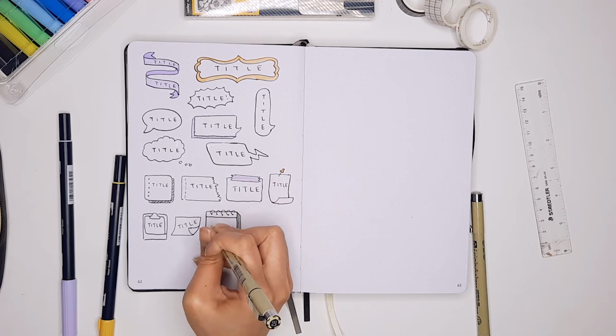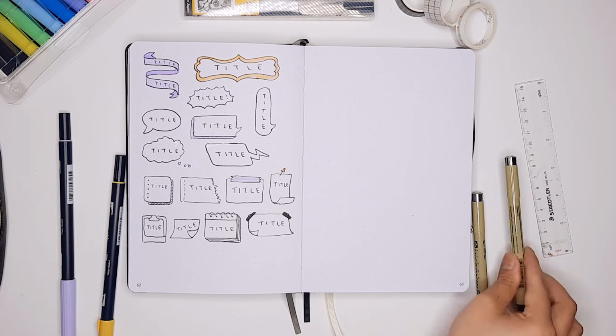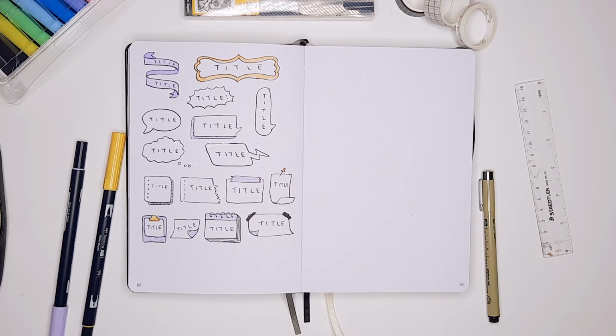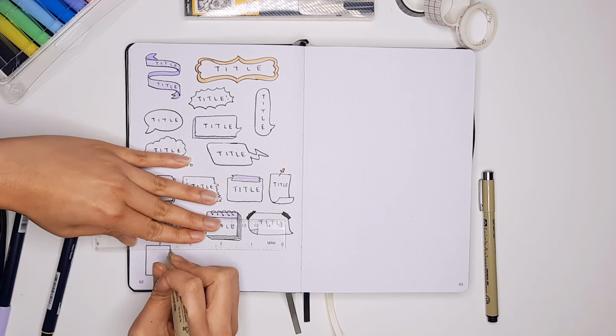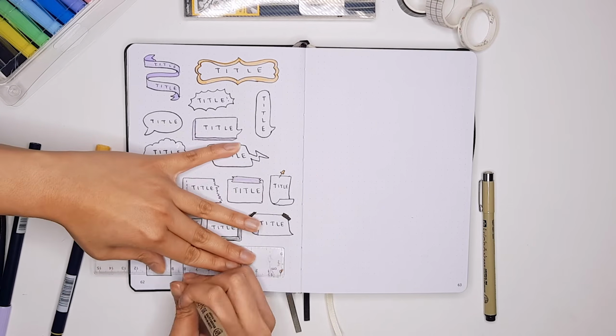This is definitely my favorite style because I find that it's so versatile. You can adjust the shape of the paper to be as small or as big as you want for any of those longer titles as well. There's also so much different varieties so that you can draw a bunch of these next to each other without it looking too repetitive.